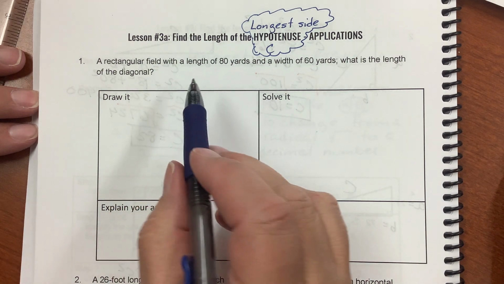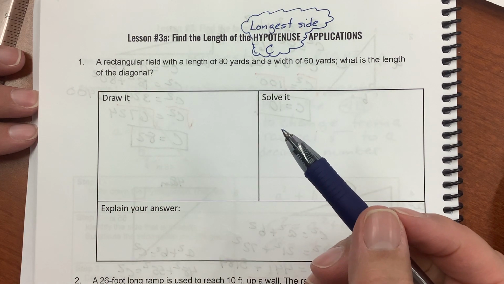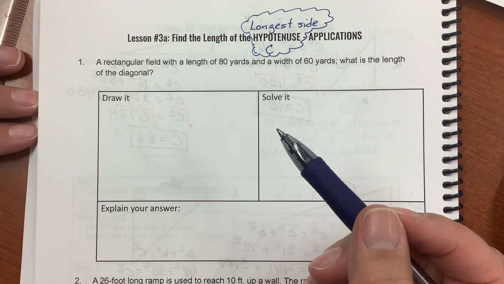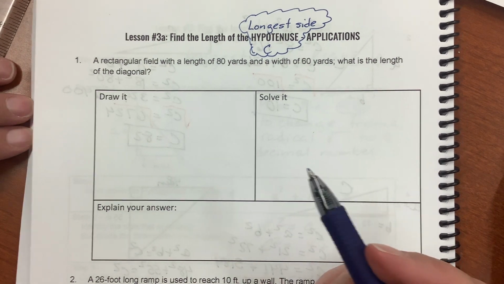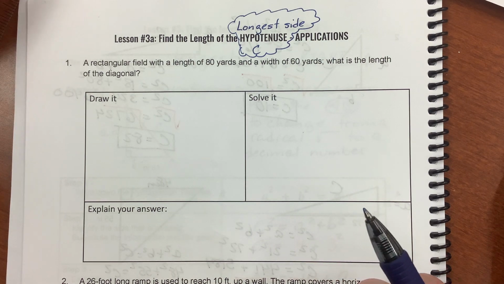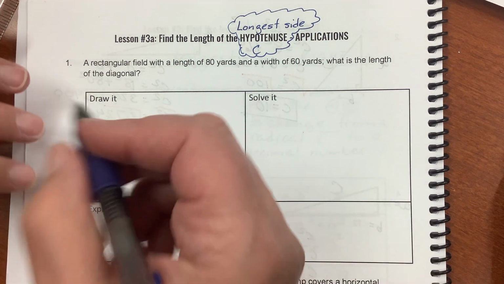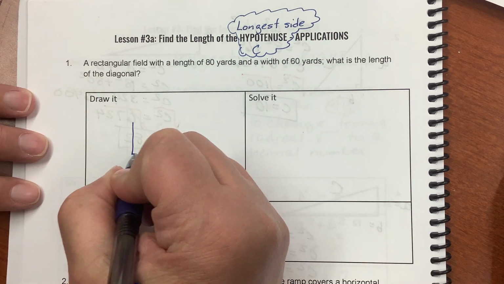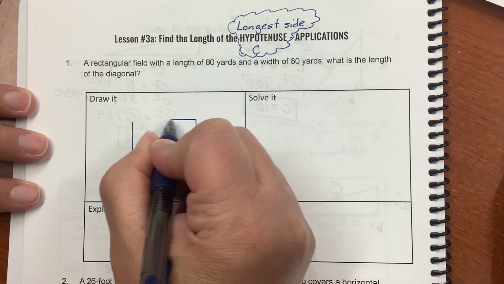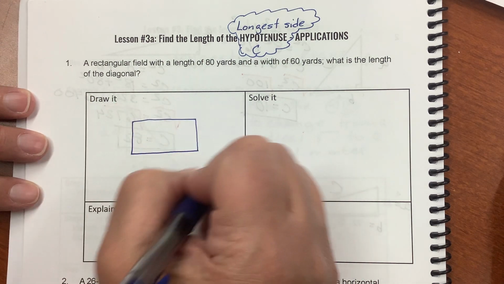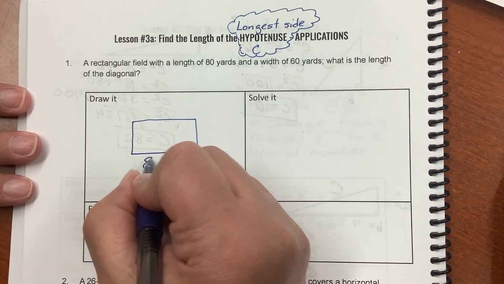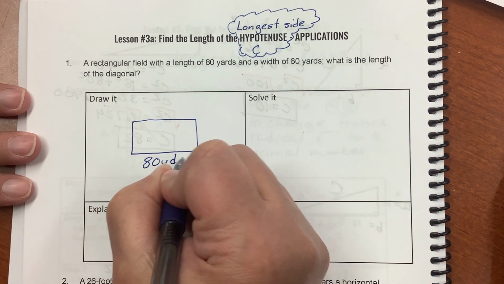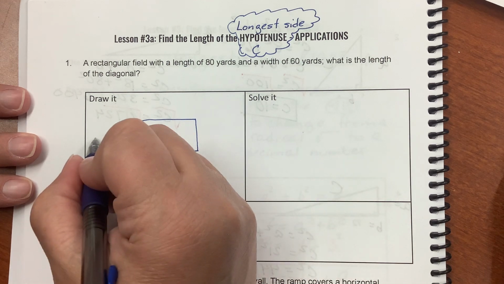Right. A rectangular field with a length of 80 yards and a width of 60 yards. What is the length of the diagonal? Well, I have to draw it, but when I make a drawing, I try to leave room for the units. So I'm going to draw myself a rectangle. Look at all that space I left around it. That's so I could do the length of the field, 80 yards, and the width of the field, 60 yards.